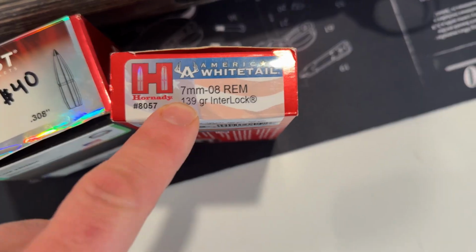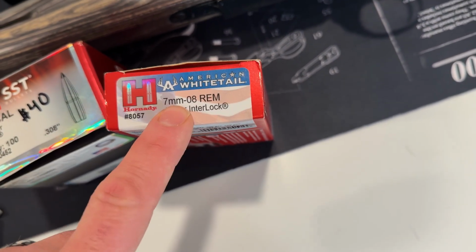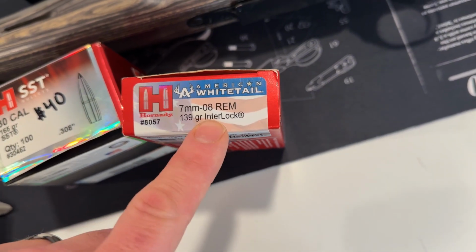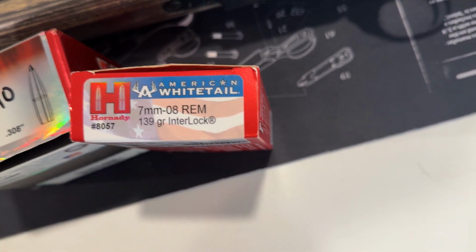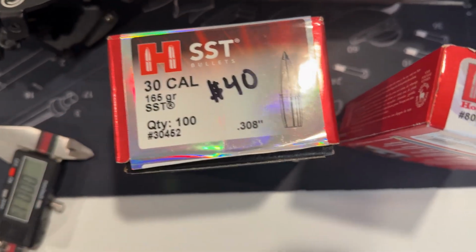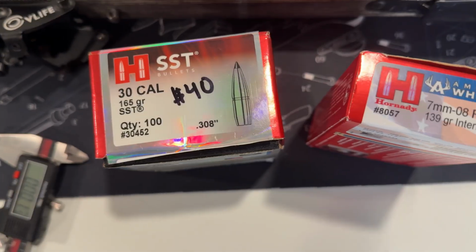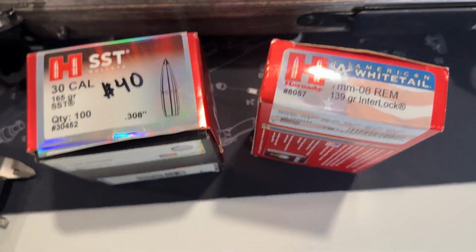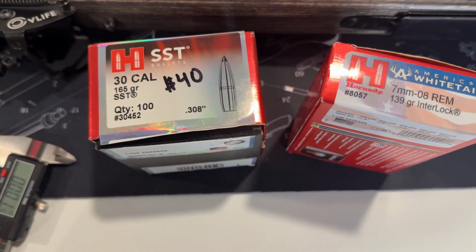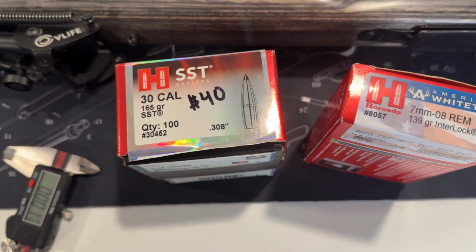I'm going to go to the website of whatever bullet manufacturer, so in this case, Hornady. You can look up the Hornady American Whitetail, find out that it's a 139 grain InterLock bullet, and you can find that in 7mm on their website. It'll give you the G1 BC. Same thing with this, you just look up rifle bullets on their website. Whether it's Berger, Sierra, you should be able to find all that information if they don't post it on the box. But I'll show you how to do that on their website, looking for specific bullets.